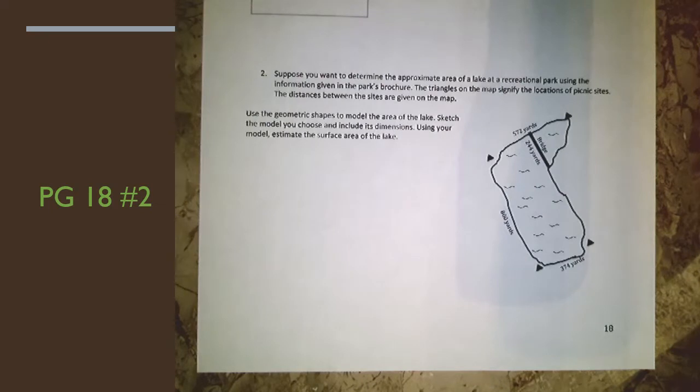All right, y'all, we're on page 18, number 2. It says, suppose you want to determine the approximate area of a lake at a recreational park using the information given in the park's brochure. So the triangles on the map signify the locations of picnic sites. The distance between the sites are given on the map. Use the geometric shapes to model the area of the lake. Sketch the model you choose and include its dimension. Using your model, estimate the surface area of the lake.